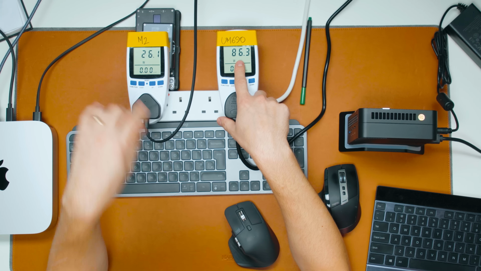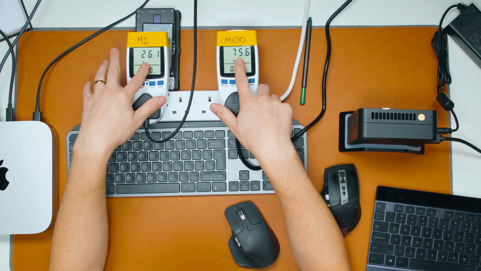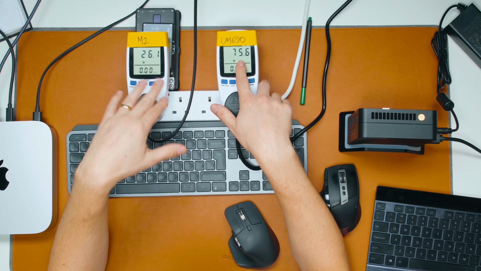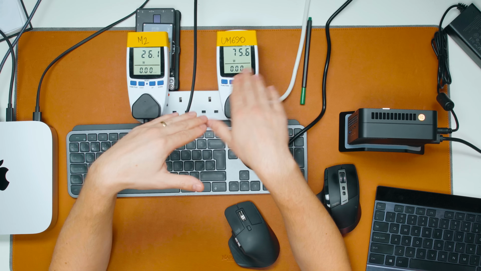It's literally more than 3 times the wattage on the Windows PC. The Mac is pretty constantly at 26 watts, Windows PCs between 75 to 80 watts, something like that. Interesting, the warming up Junk Shop scene is actually taking much longer on the Mac than on the Windows PC.